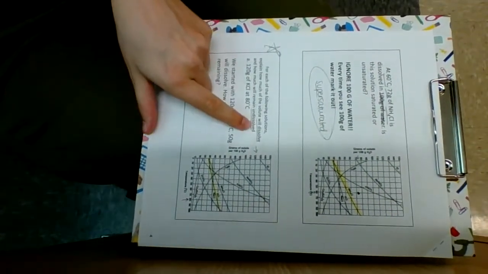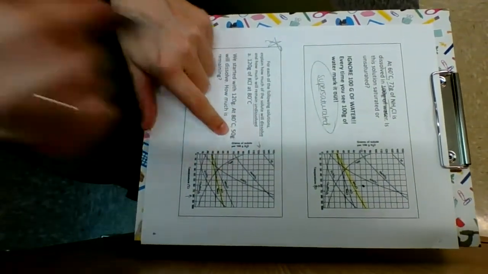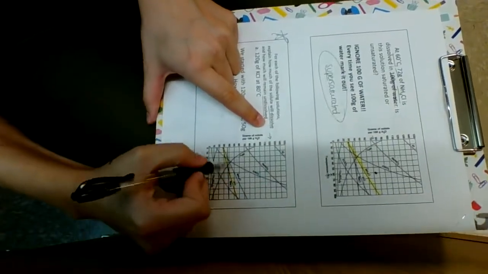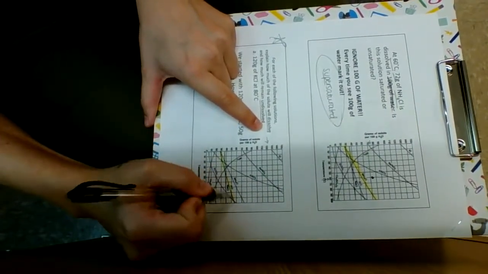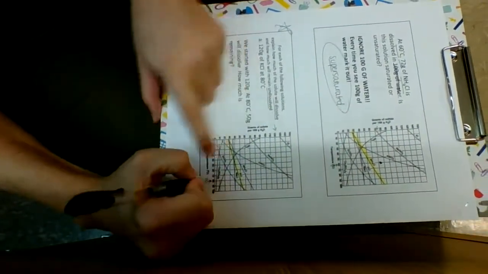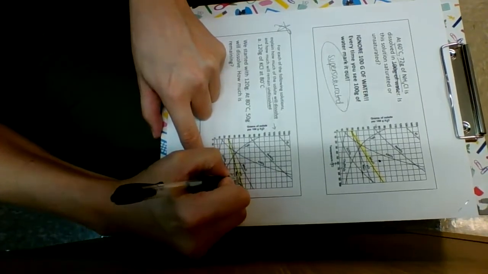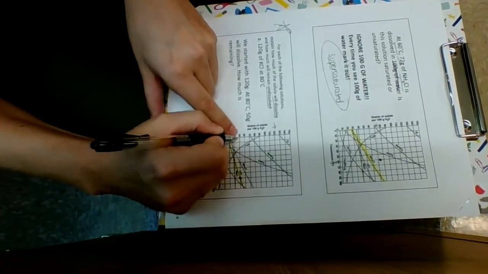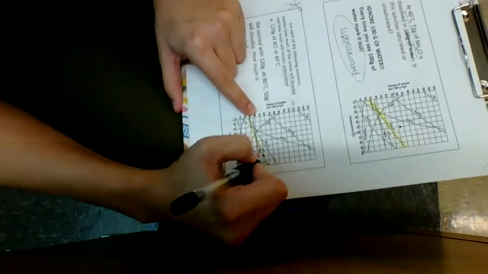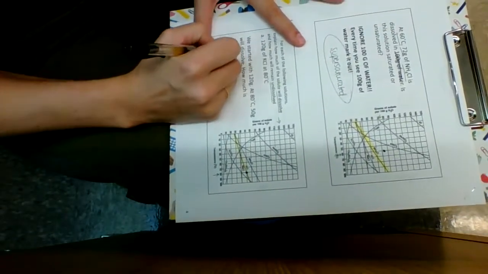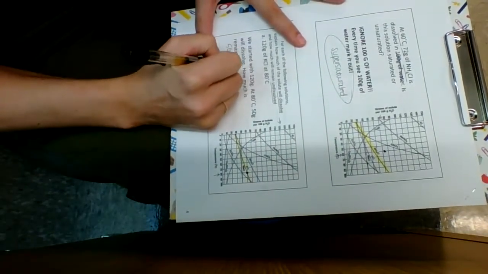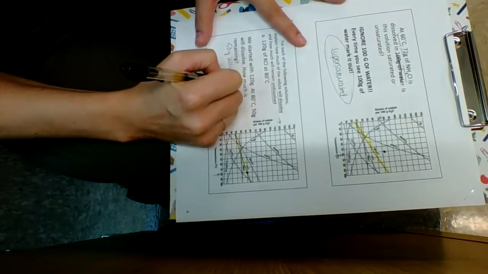Okay, so to answer this first part, how much will dissolve, wherever my line crosses is how much will dissolve. So at 80 degrees, my line crosses at 50 grams. Okay, so 50 grams will dissolve because that's where my line crosses.